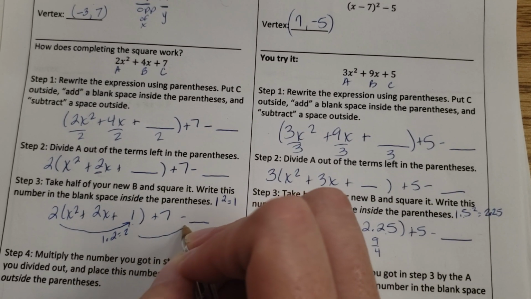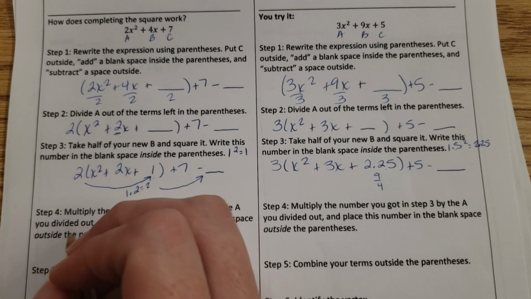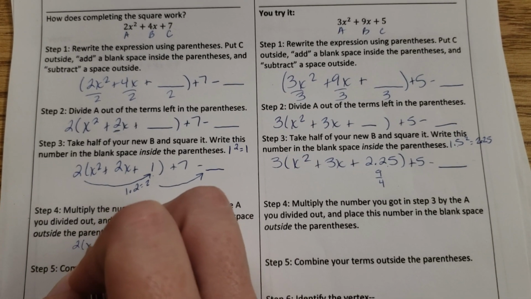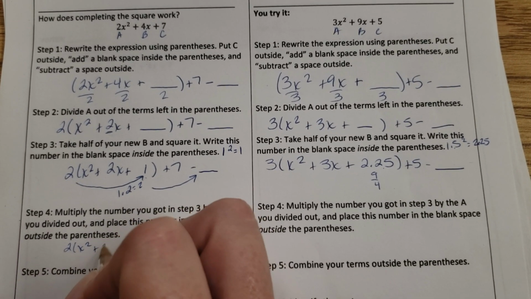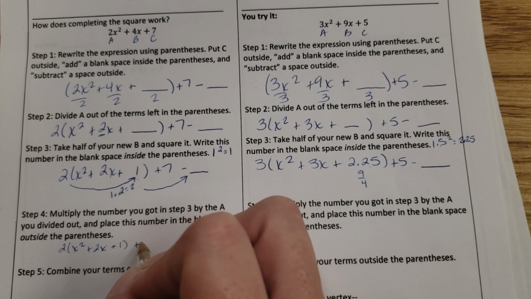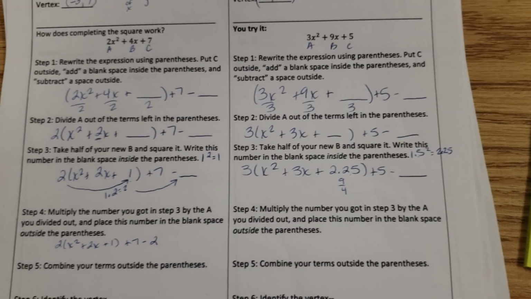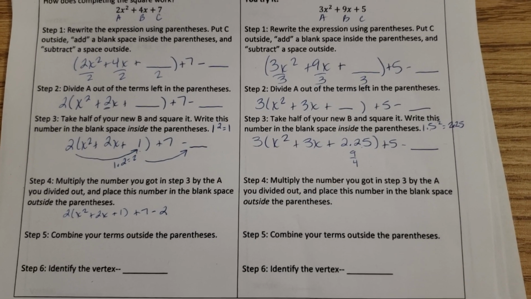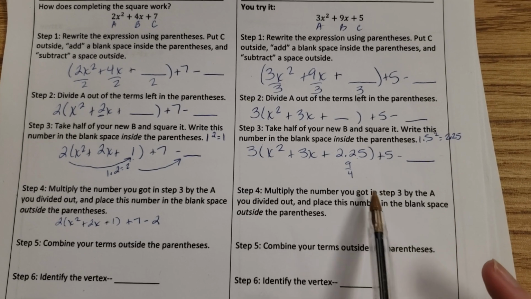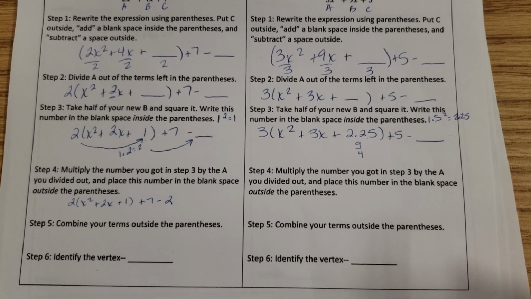And that's what goes in this space over here. So when we rewrite that, we have 2x squared plus 2x plus 1, and then we're going to do plus 7 minus 2 in this case. So go ahead and do yours over here and come back and check.